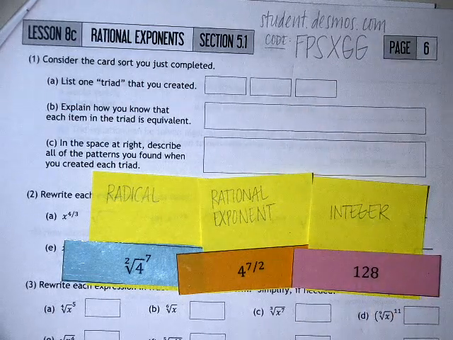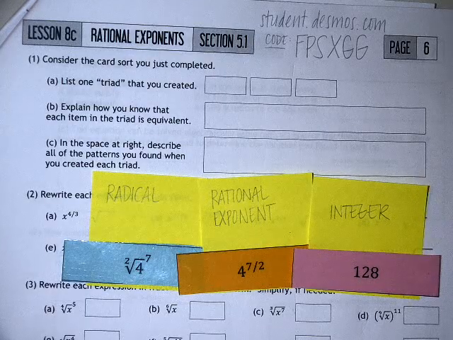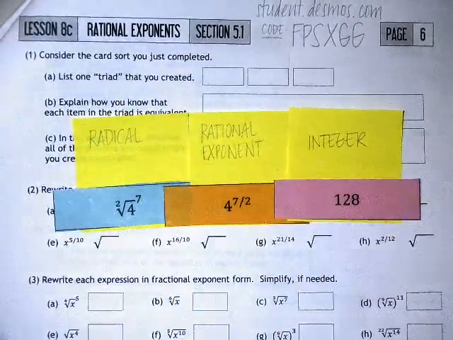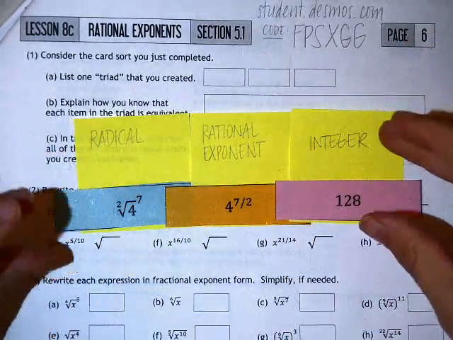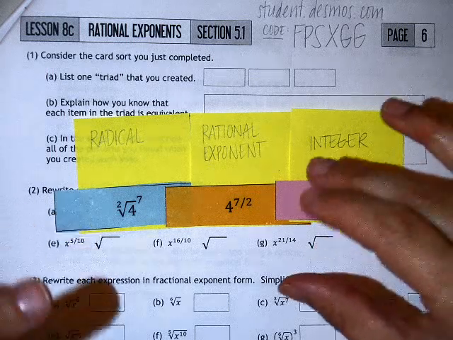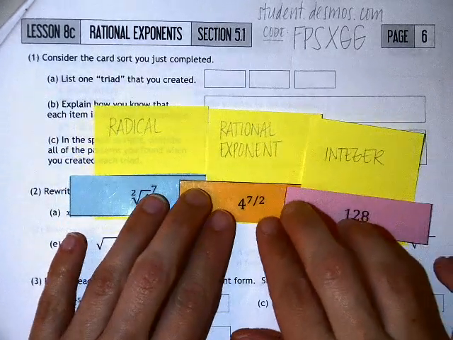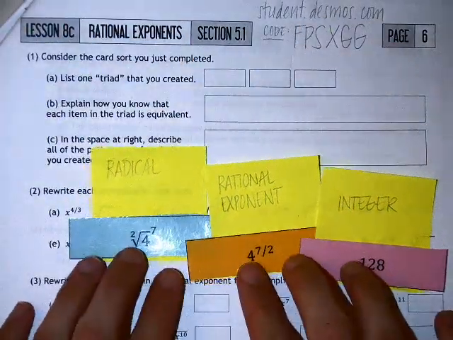And then in letter C, it's going to ask you, big picture, what are all of the patterns you noticed? Did you notice something that transcended just one set of cards? Did you notice something that all of the triplets that you created had in common? Did you notice something that seems to be universal? Because it's that observation, any observation that you can make that is universal in nature, that's going to help you with the rest of page 6.